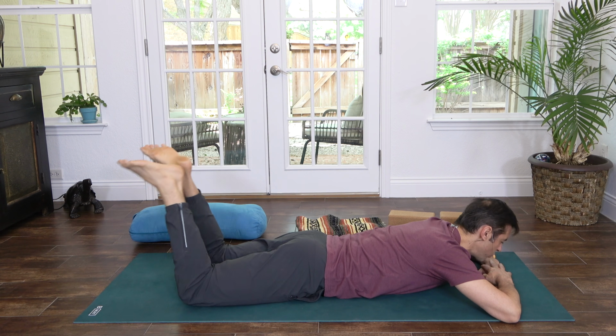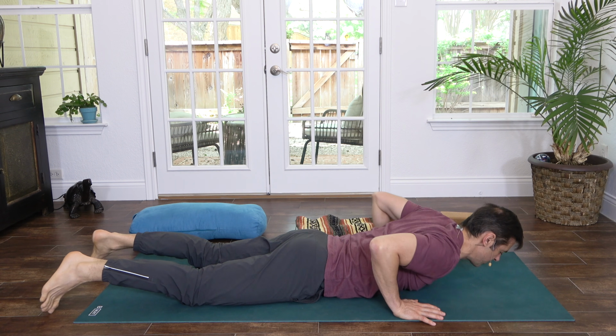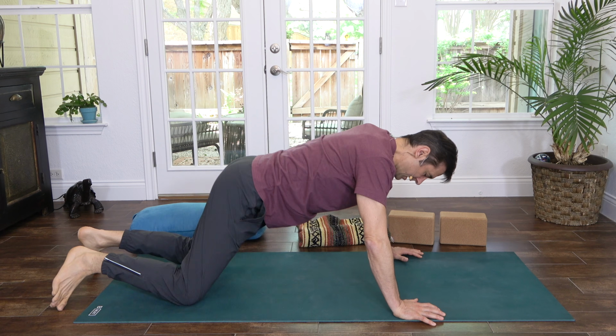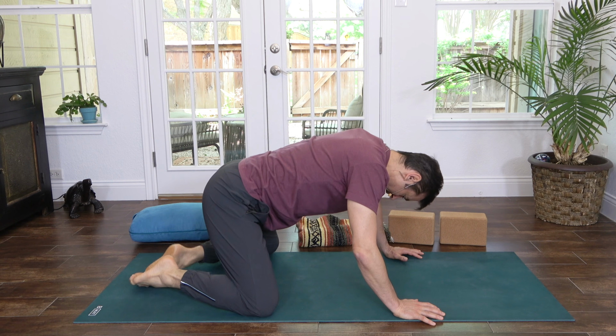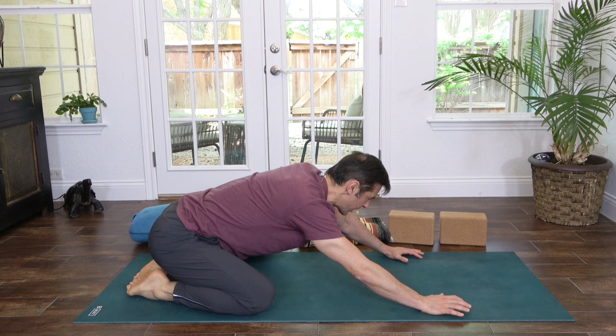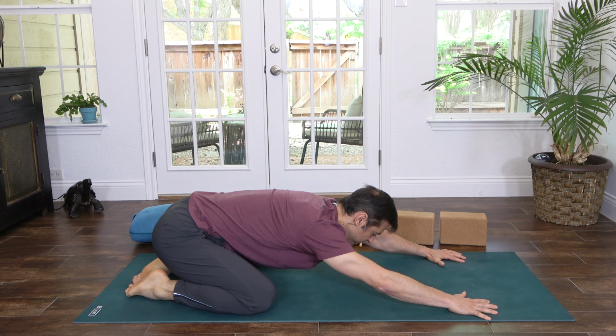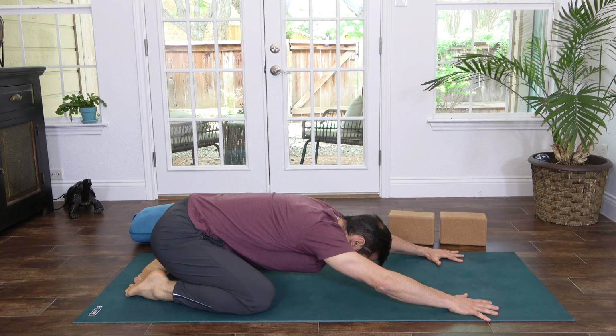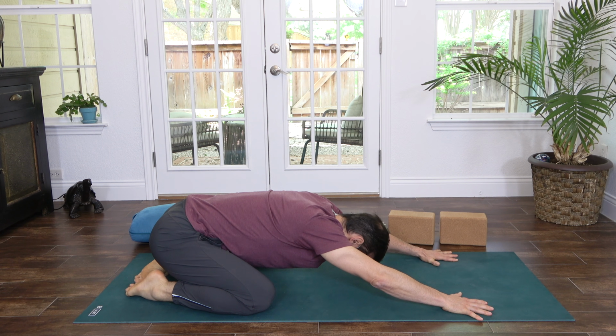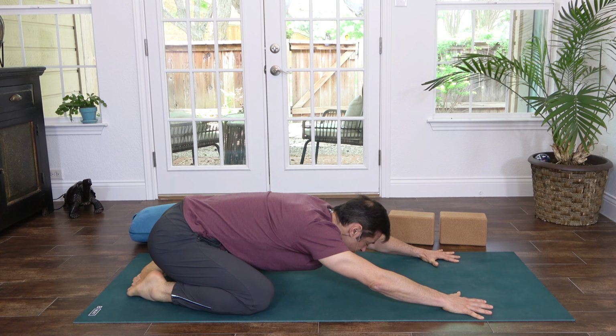And from here, let's work into child's pose. So bring the knees wide on the mat, feet together, and sink the hips back to the heels. Great big reach through the arms and fingertips, and as you exhale, let your forehead come down to the mat. And gently push into the mat here.